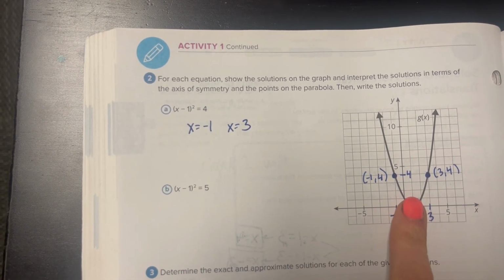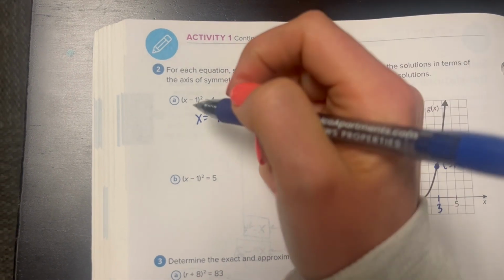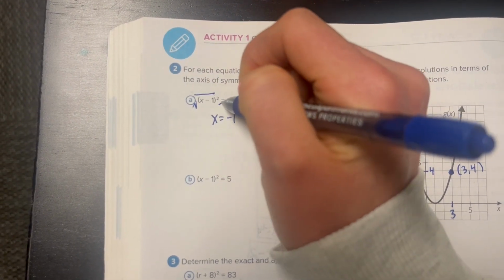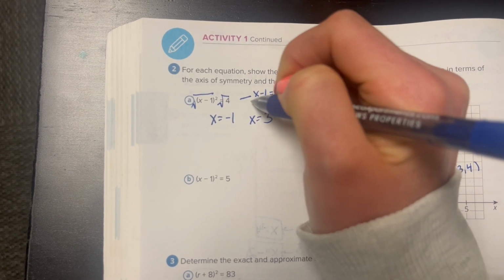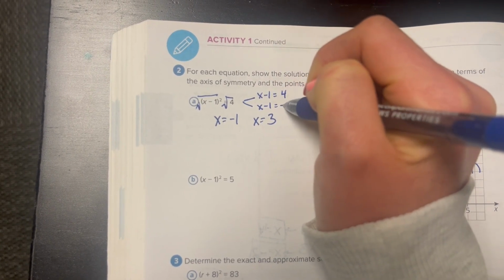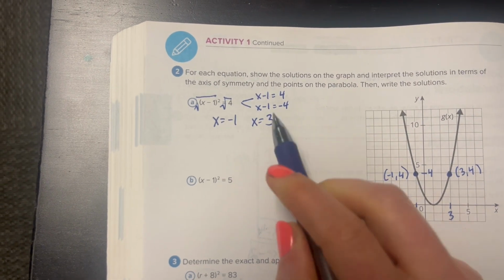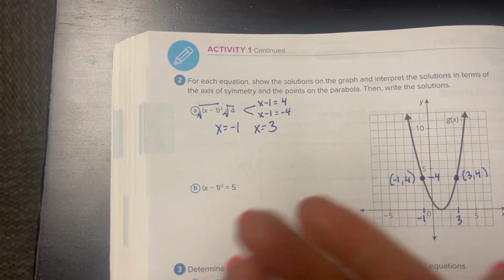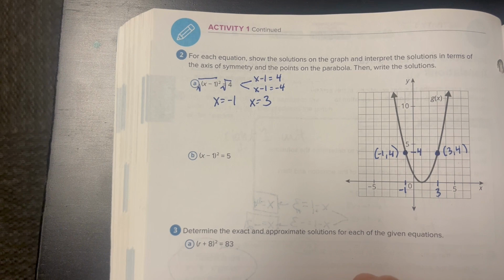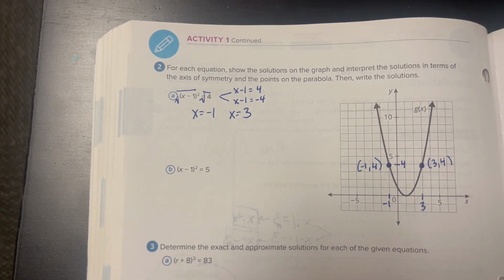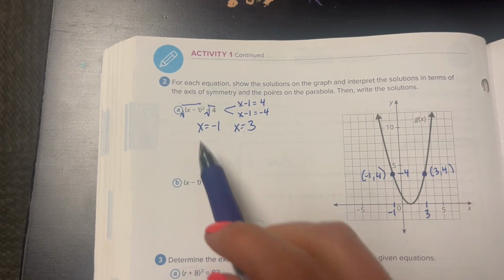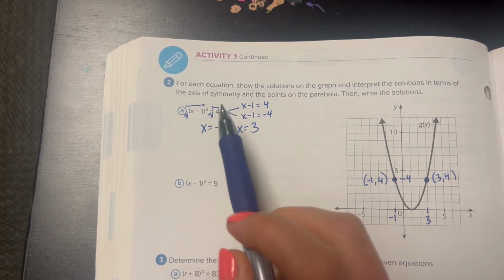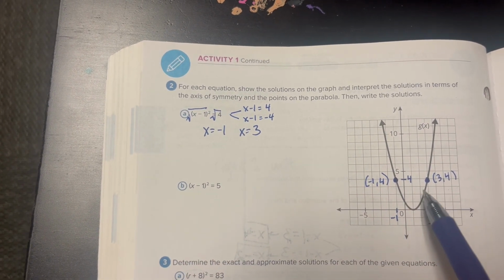Now, if you don't like doing it on the graph, that's perfectly fine. You've been taught how to square root both sides, and then you get x minus 1 equals +4, or x minus 1 equals -4. And when you add 1 to both sides, you get the exact same thing. So it's up to you which method you would like to use. But it's a good thing to know that when it doesn't equal 0, when it equals a different number, we're looking for that height.